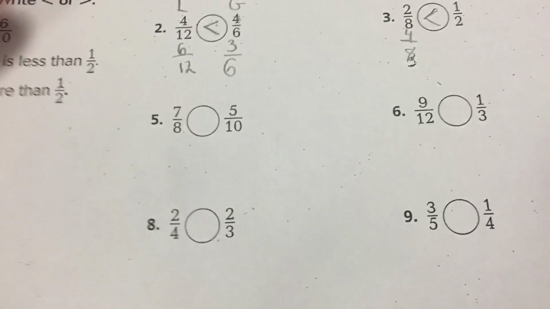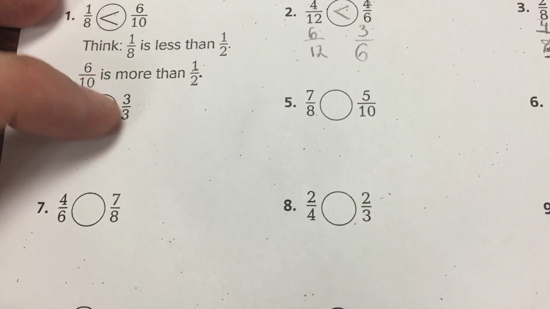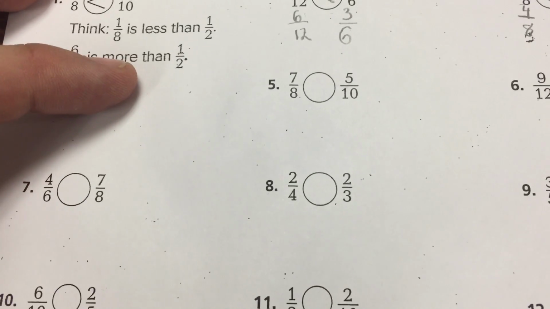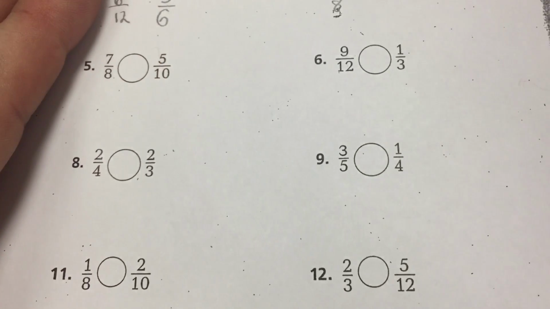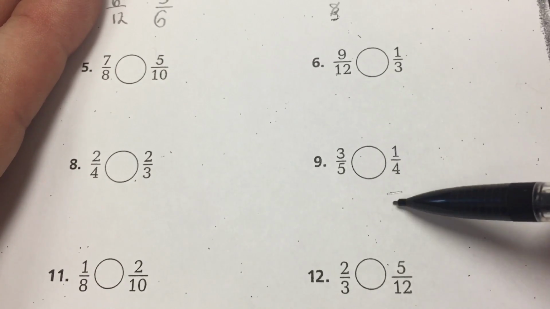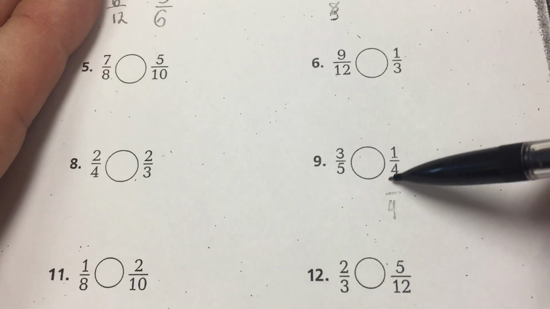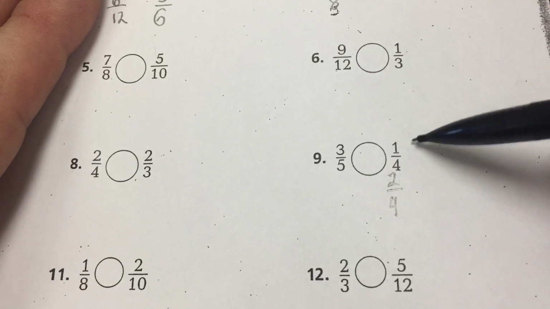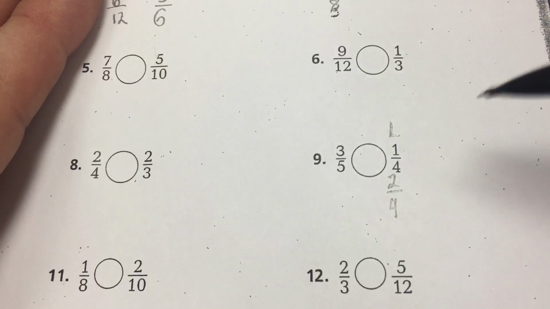And I want to skip ahead here to number 8. Let's find an odd one that we are going to do together. Let's do number 9 together. We're going to skip ahead. So I'm going to start off with this 1/4 here. What's a fraction equivalent to 1/2 with a denominator of 4? Half of 4 is 2. 1/4 compared to 2/4 is obviously less than 1/2.